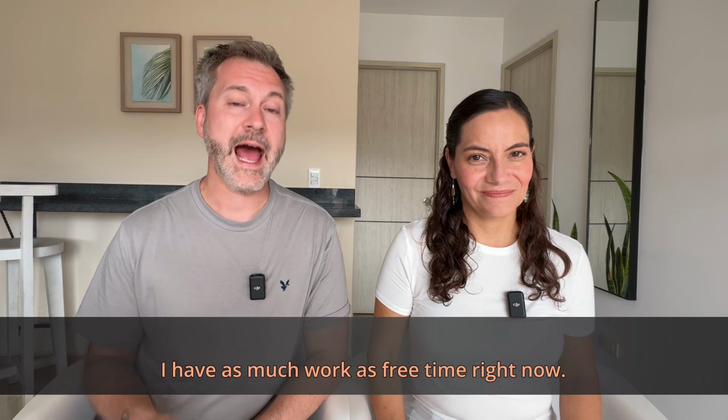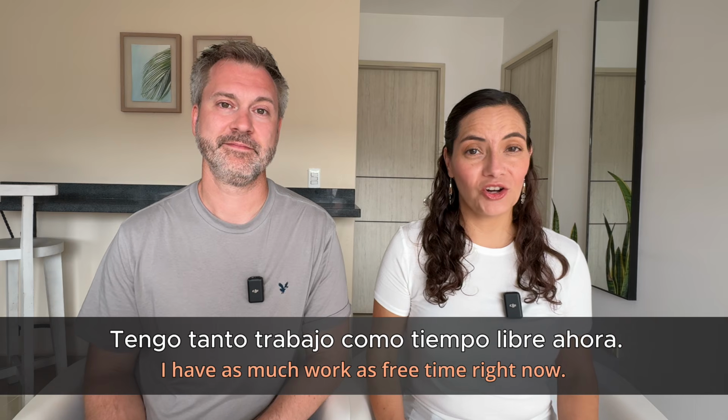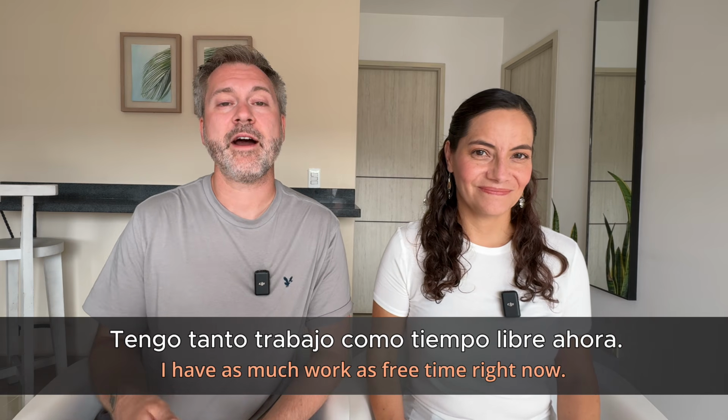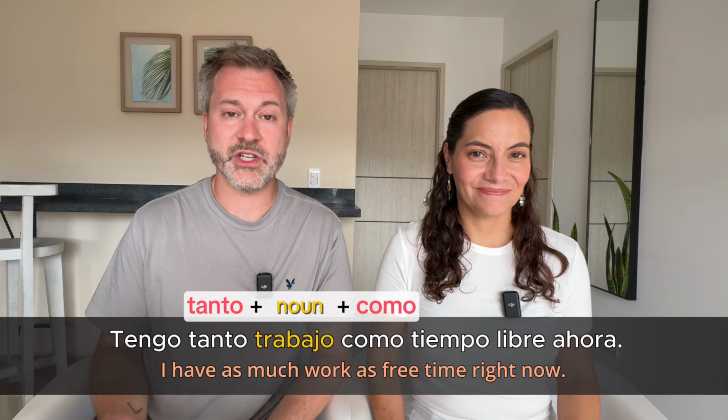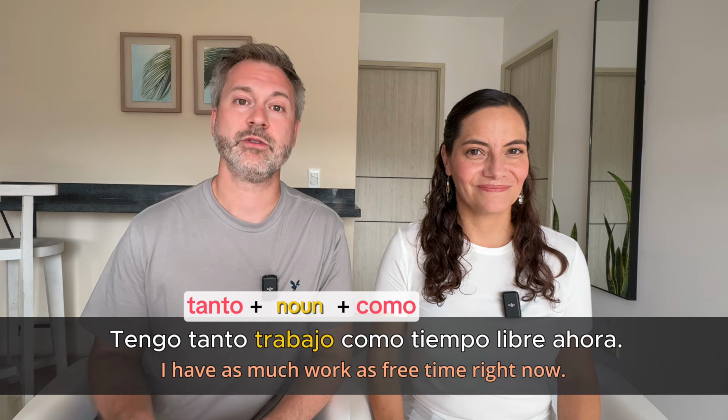What if we were to say, I have as much work as free time right now? Tengo tanto trabajo como tiempo libre ahora. So here you can see that we want to modify the noun trabajo, which is singular and masculine, so that's why we use tanto trabajo.